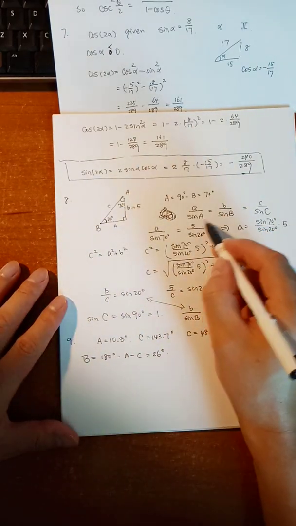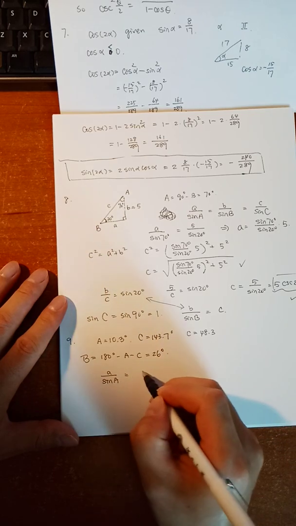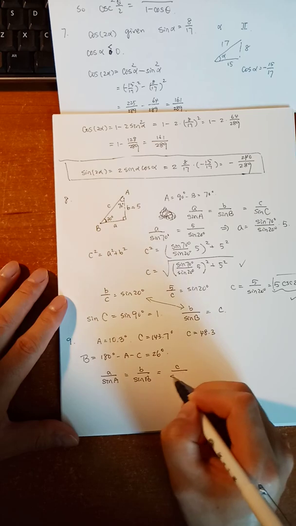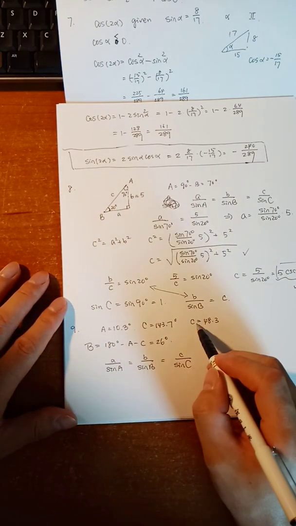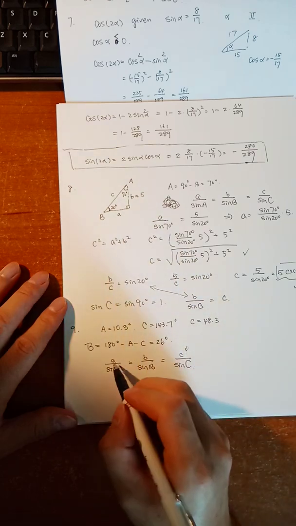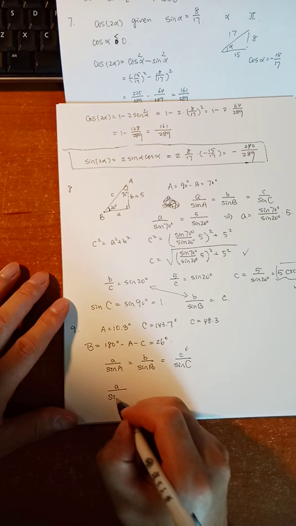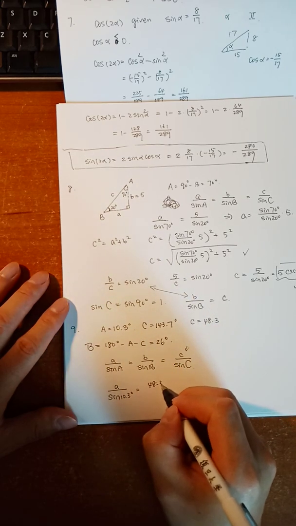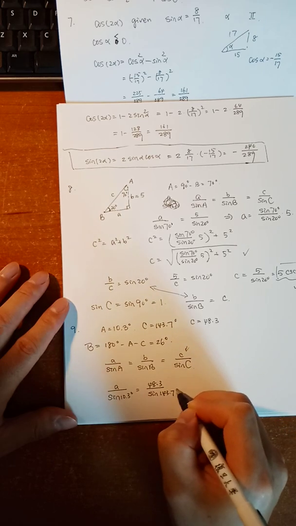Then you are going to again use this: A over sine A is equal to B over sine B is equal to C over sine C. All right, so we know C, we know this value. We don't know A, we don't know B. So it's A over sine 10.3 degrees is 48.3 over sine 143.7 degrees.